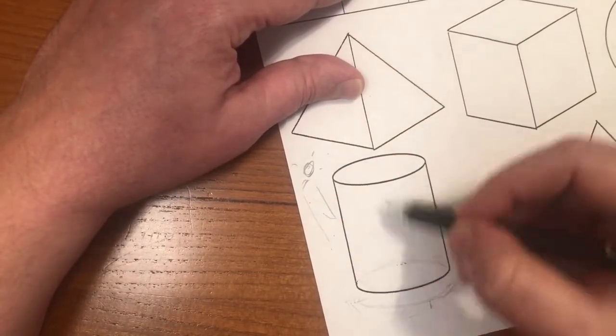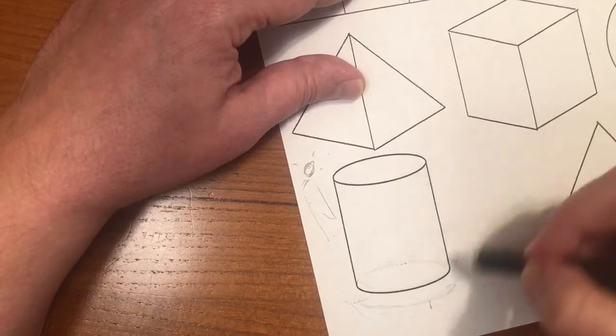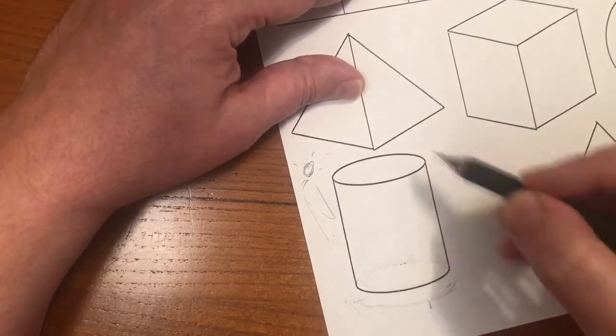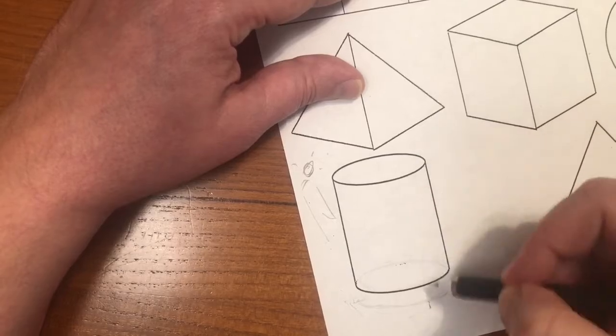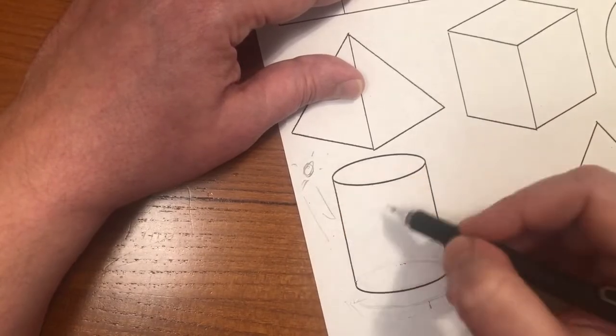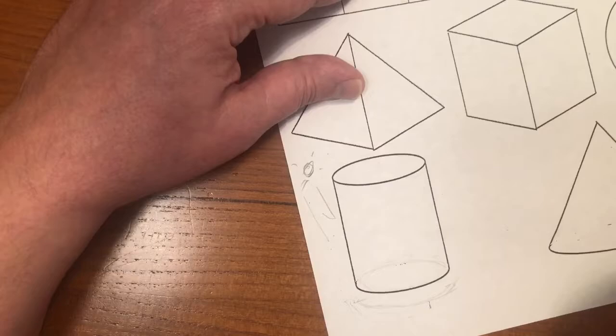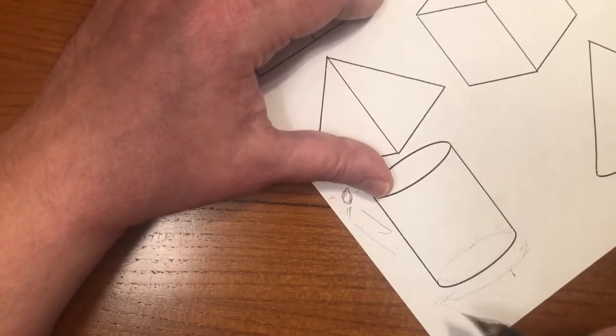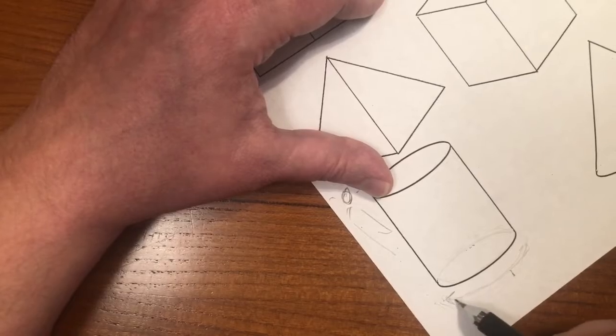The left-hand side is going to be a highlight. The right-hand side is not receiving as much light as the light travels around the surface of this form. It will be more in shadow, and as it gets closer to the light source, it becomes lighter and lighter to finally a white space, which we would call a highlight. So we're going to use hatching and cross-hatching. Keep in mind this curved surface.